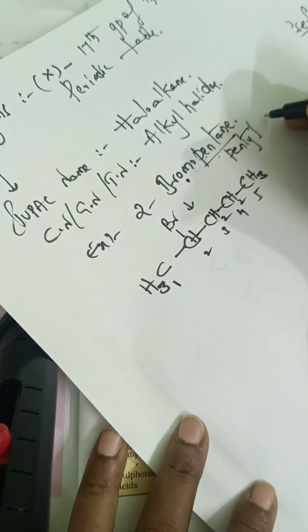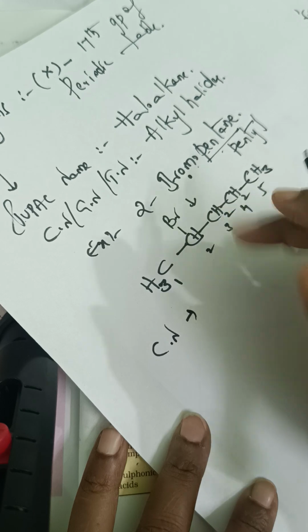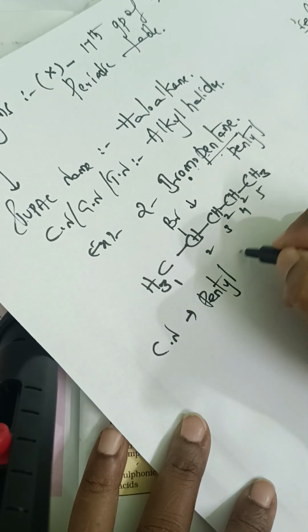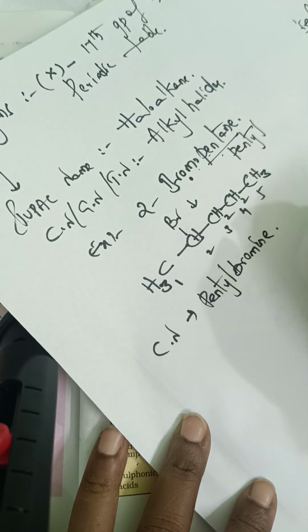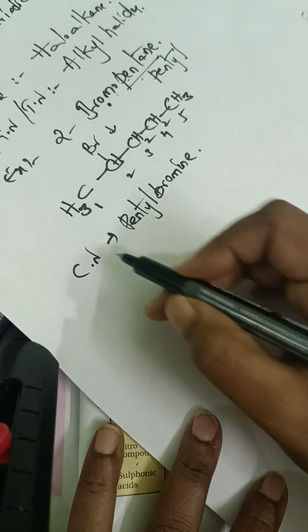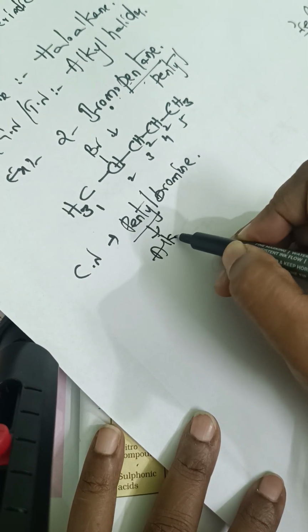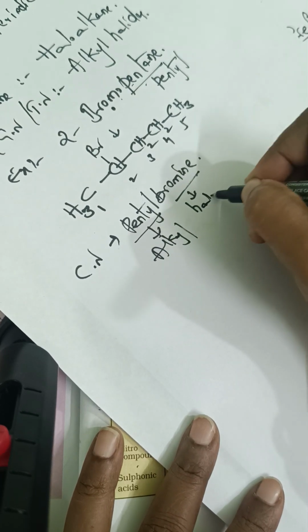The common name for this given structure is pentyl bromine. This pentyl is nothing but alkyl, and this is nothing but halide.